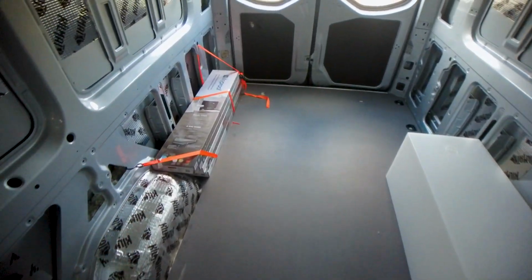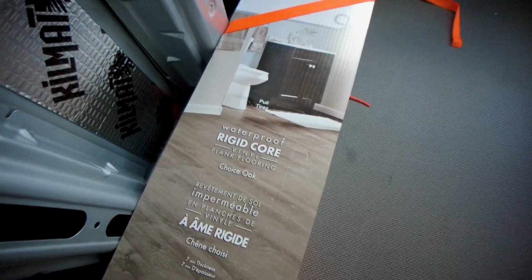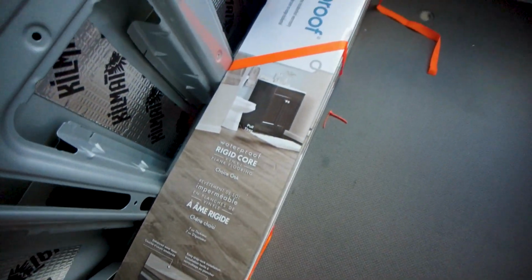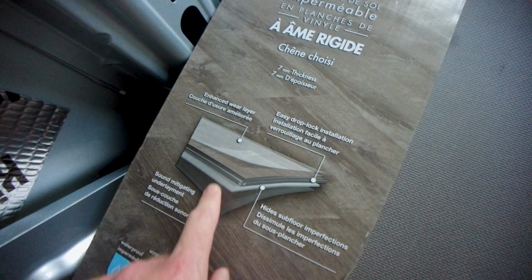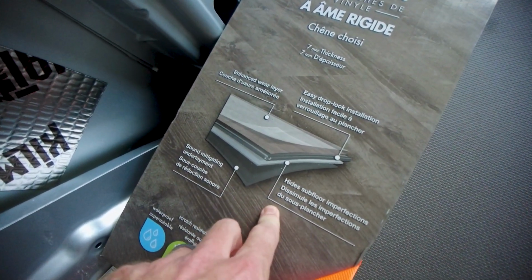So check out the flooring that I'm going to be putting in. It is waterproof, rigid core vinyl plank flooring, and it's in like a brownish gray tone. It's going to look good. It's super thick, it's rigid. It also has a sound mitigating underlayment, so that's going to be pretty nice.